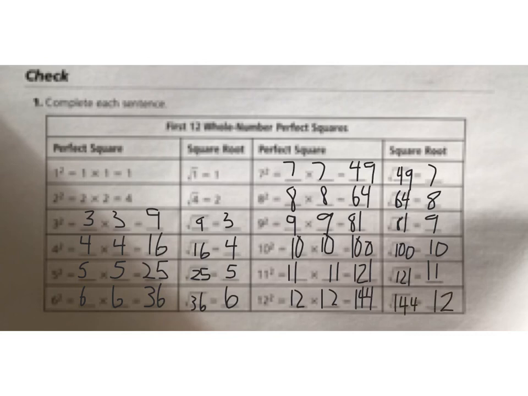Okay, so for today, it's just going over those basic square roots, the understanding of what the answer to a square root is, and how you can relate it to a square. In the next lesson, we're going to look at square roots of fractions and decimals.